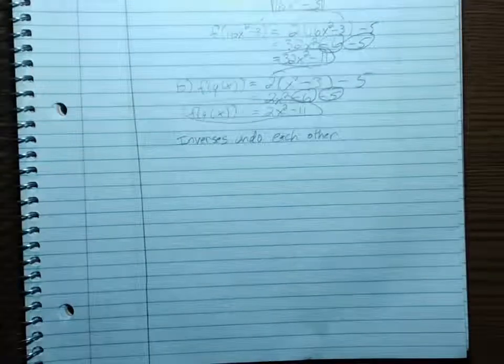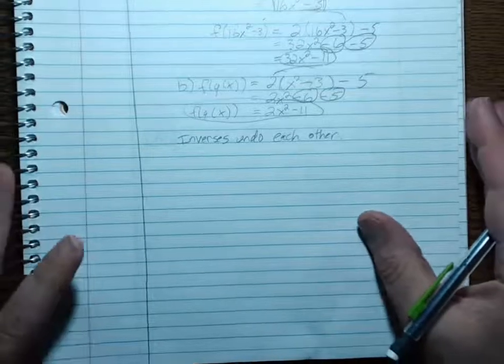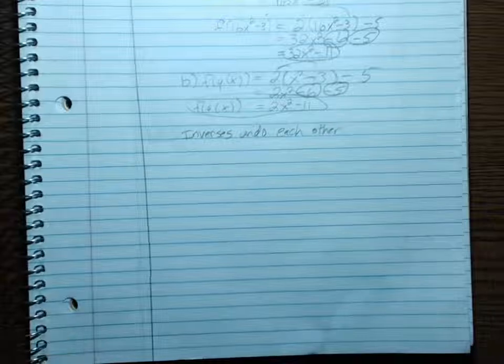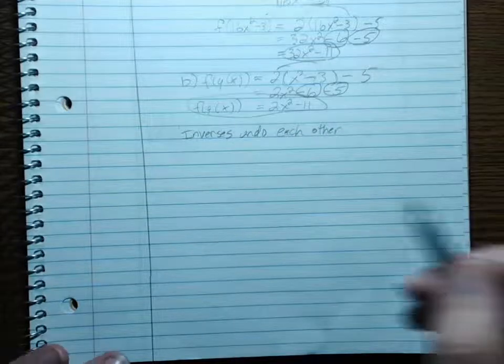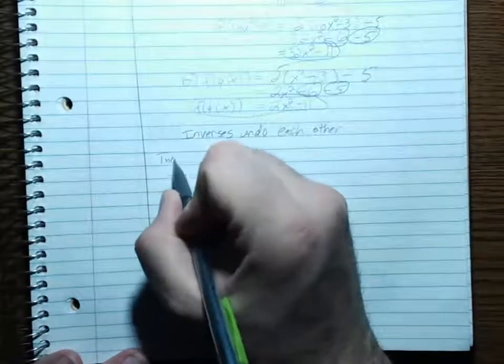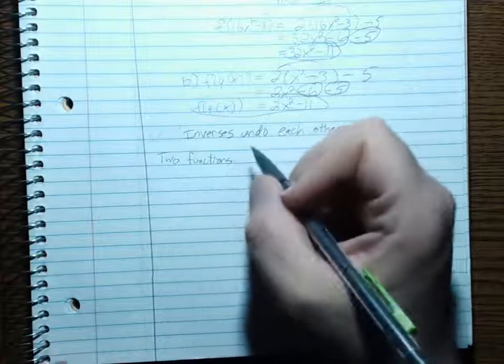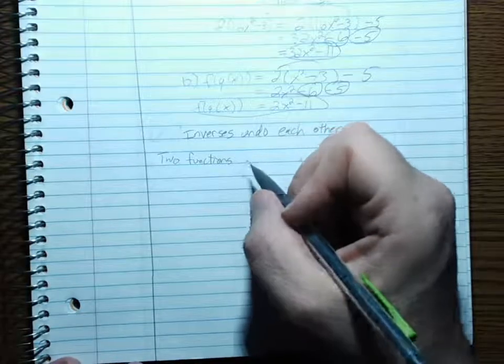Well, one final thing you can do to see if two functions are inverses is you can find their composition. The thing is that in order for two functions to be inverses, both of their compositions must equal x.